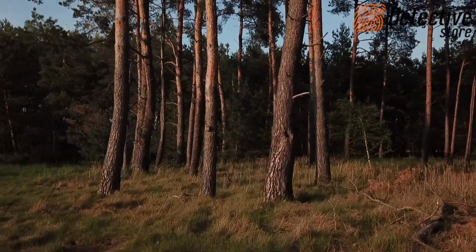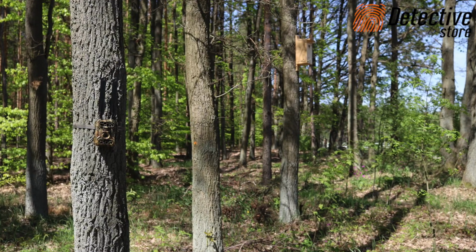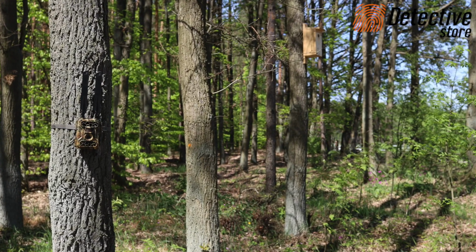We have in the camera a single zone PIR type sensor with a response time of less than 0.4 seconds, a near instant response, which makes this a high-speed photo trap.